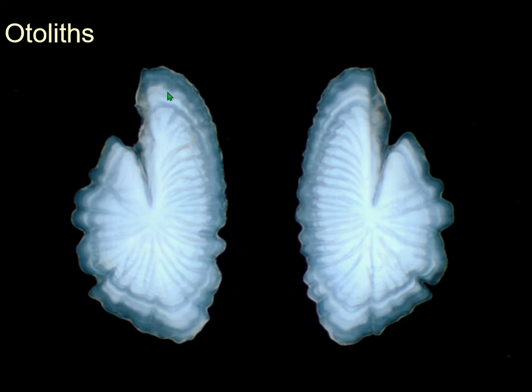And so just as with the shell, you can do a section through it, and you can even etch it and count it as well, but some people actually put a thin section through it and count the rings, look at the seasonality, and look at the environment that this fish has lived in. So, otoliths.